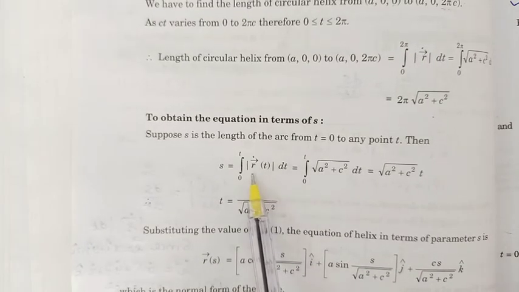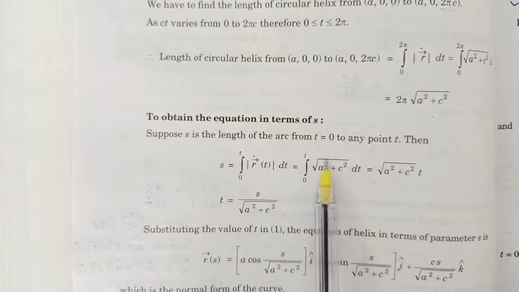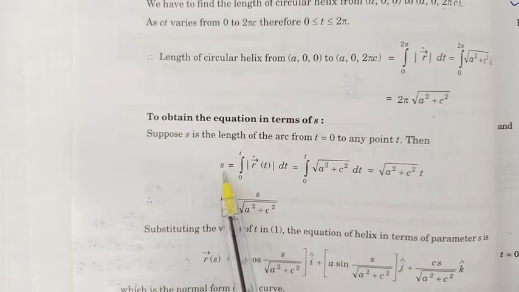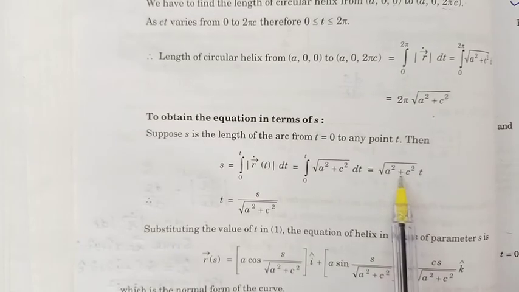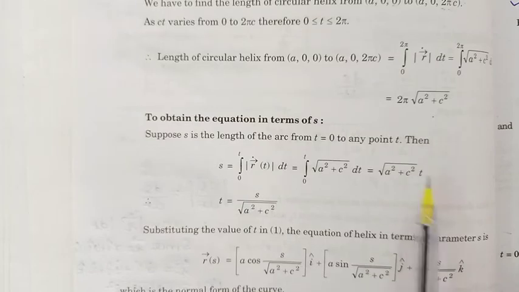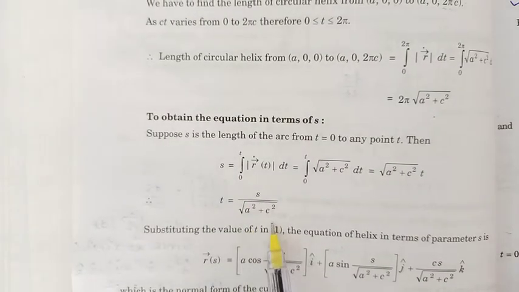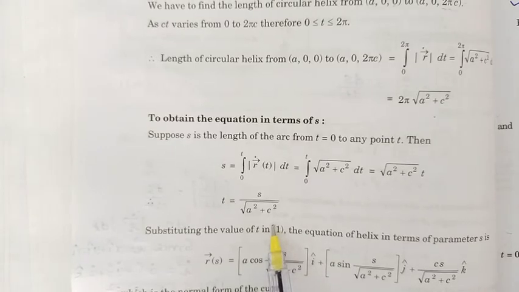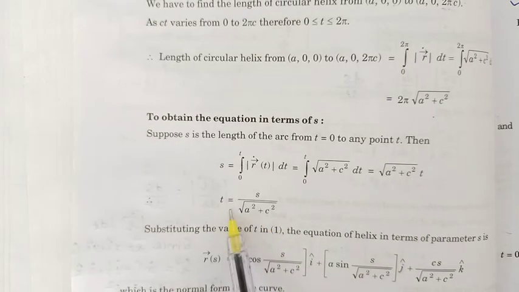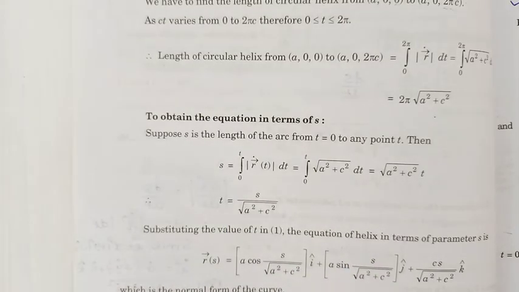Putting the value of magnitude of r dot here. Now because this term is constant, the arc length s becomes under root a square plus c square into t. From here t is s upon under root a square plus c square. Now you can substitute the value of t in the given equation of the curve. So we get the required normal form of the curve.